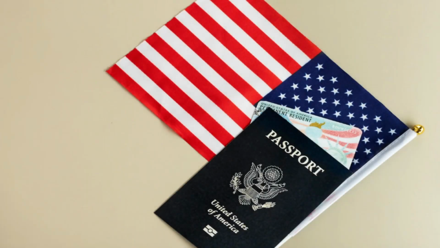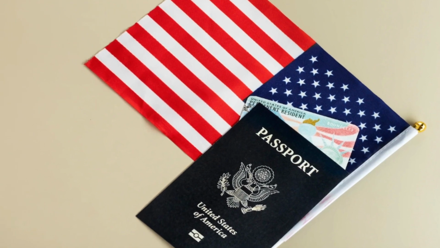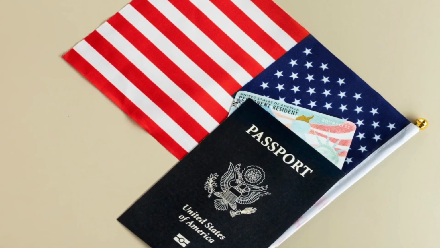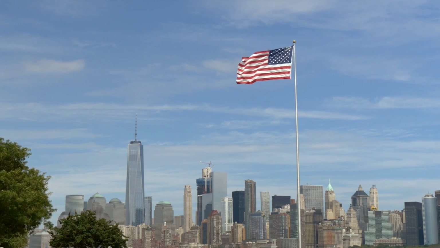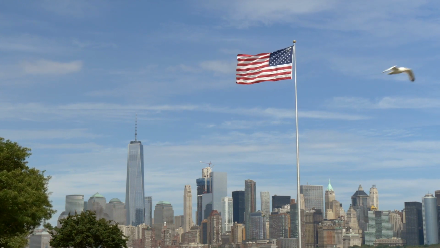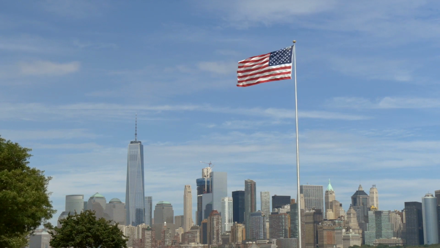US L1 visa is a non-immigrant visa that allows employers to transfer senior executives or managers from one branch in a foreign country to another one in the United States. Fortunately, the US L1 visa does not apply to a specific company or some countries. Even small startups can transfer their employees in this way.